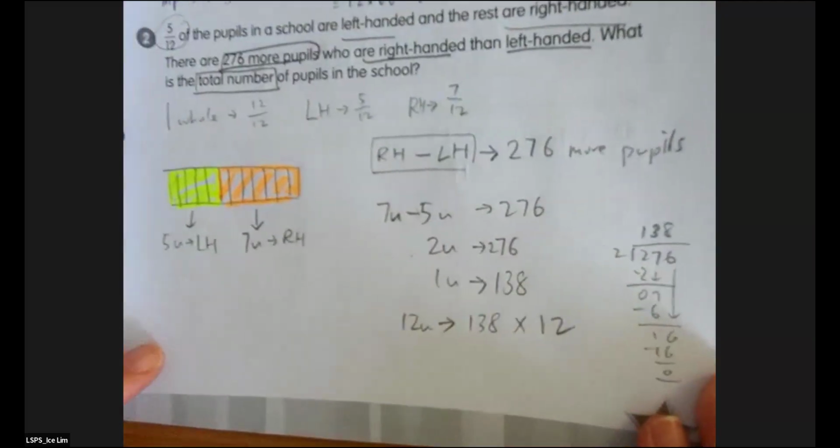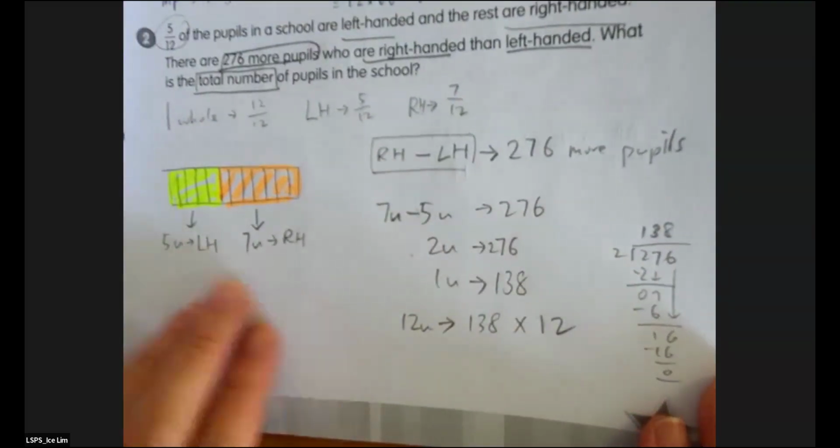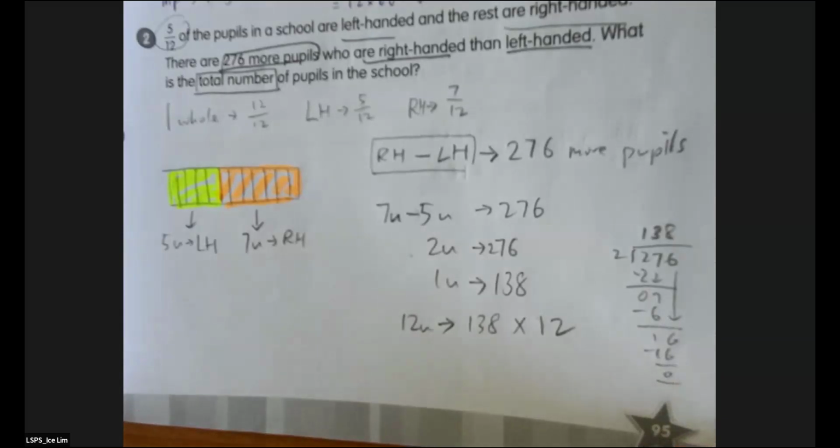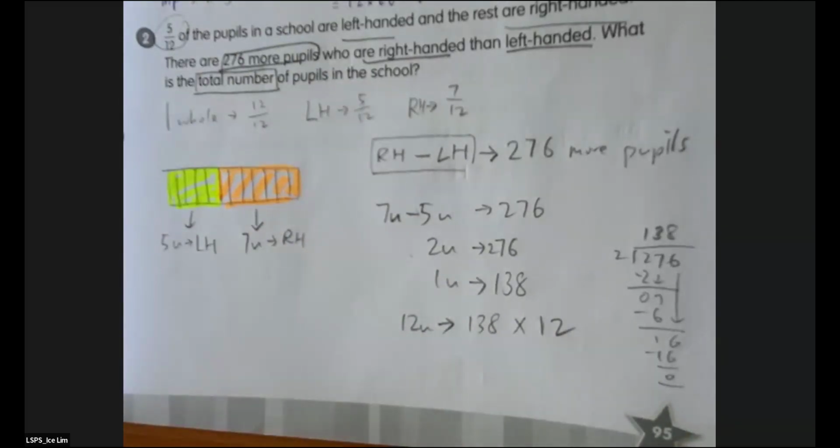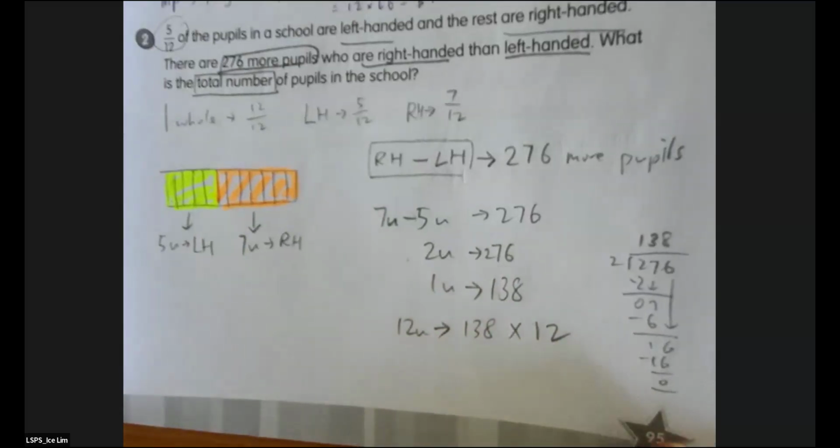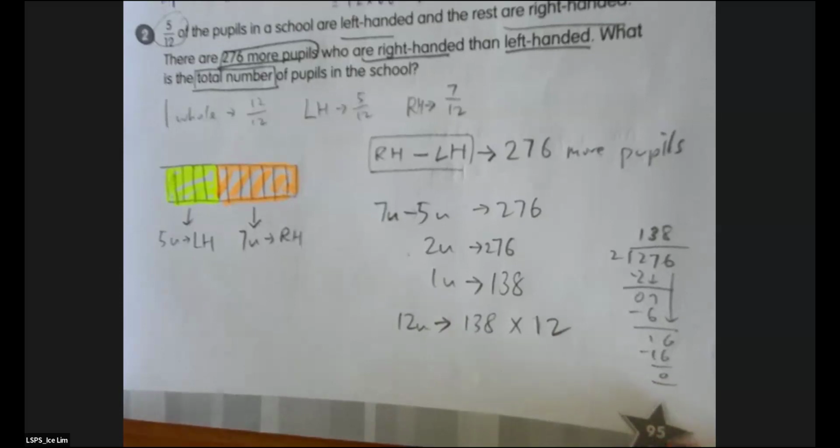So can you see by the understanding of these units and portions, actually not that hard. If you take away the fraction, right, and you just look at the numbers and you just look at it as a story. Some pupils in the school are left-handed. And the rest of the pupils are right-handed. There are more right-handed pupils than left-handed pupils.